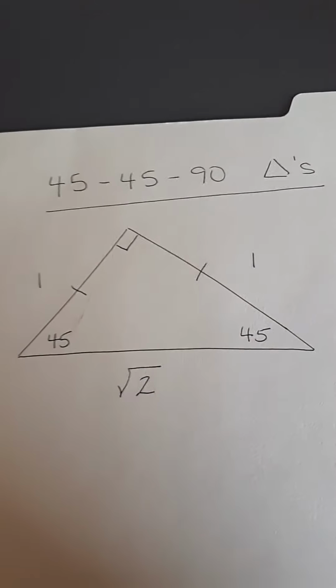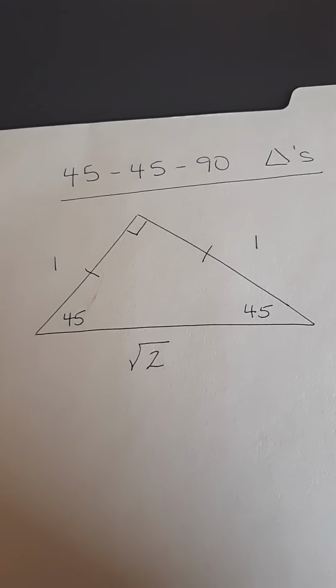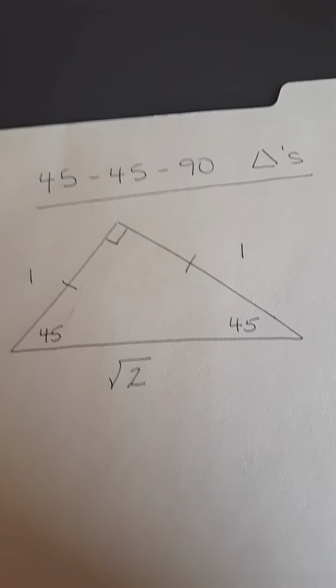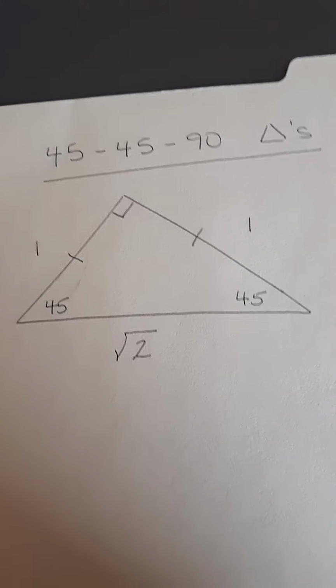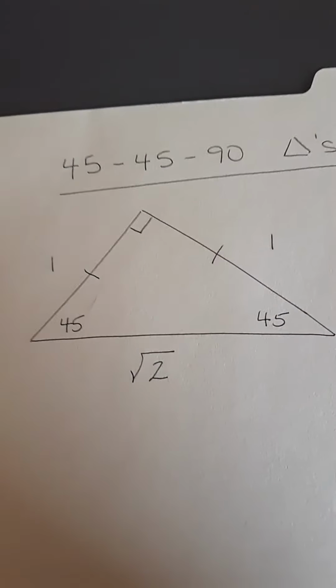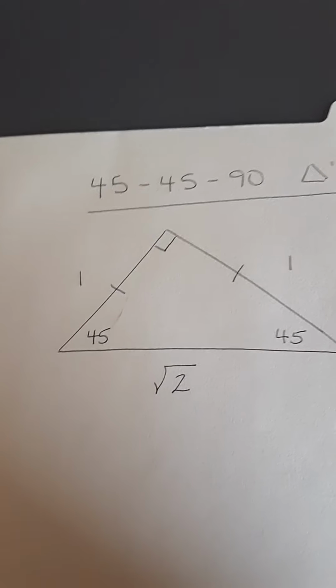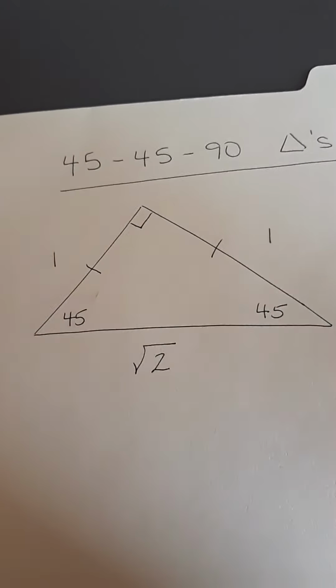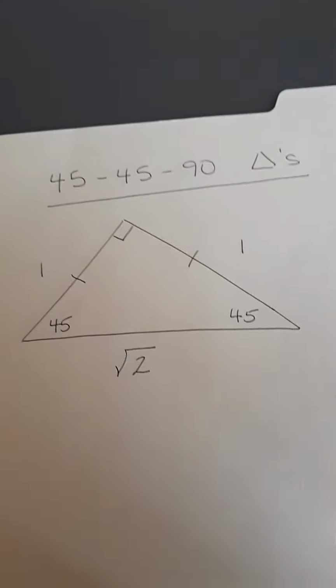So 45-45-90 is obviously going to be an isosceles triangle, a right isosceles, actually. So the ratios here are the two sides are the same, your unit side, and then your hypotenuse is the square root of 2 times whatever your unit side is. So copy down those rules.